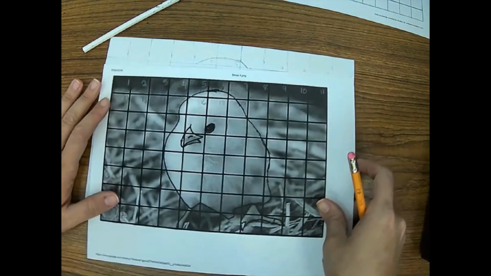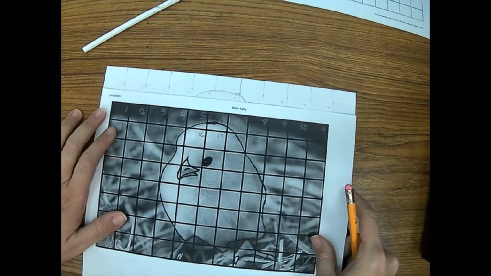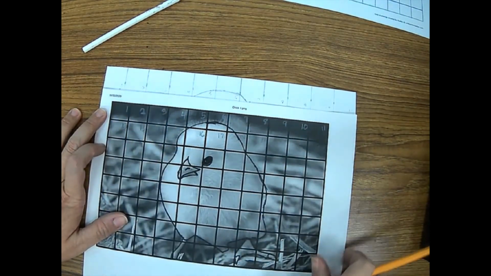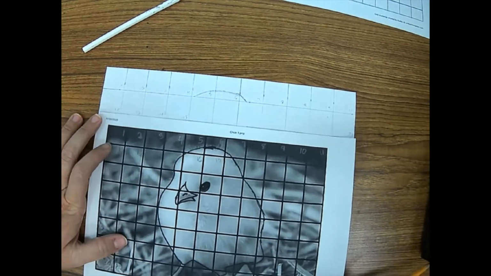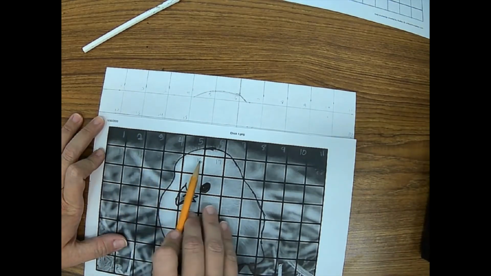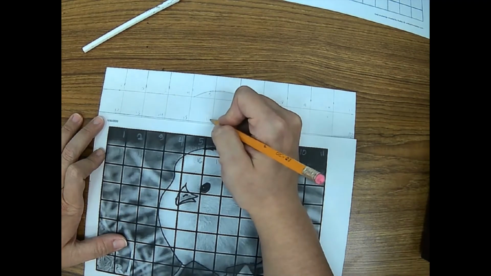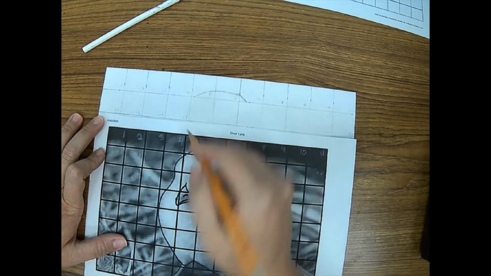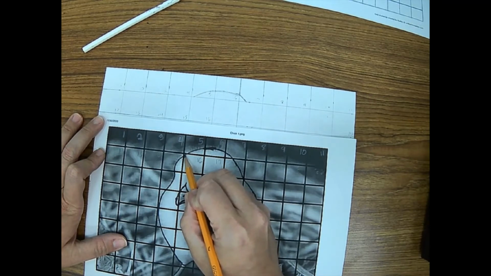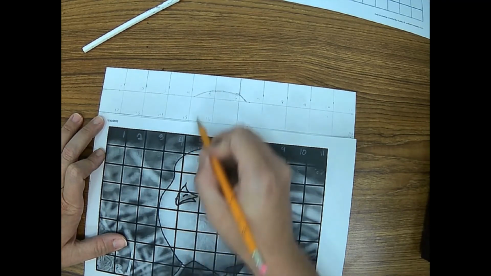You go row by row. I like to put it like this and say, okay, now I'm going to draw this row. There's nothing else. I'm going to go down to box number 15, which is right here. I see that in box 16, it skips a tiny little portion and comes out right here.